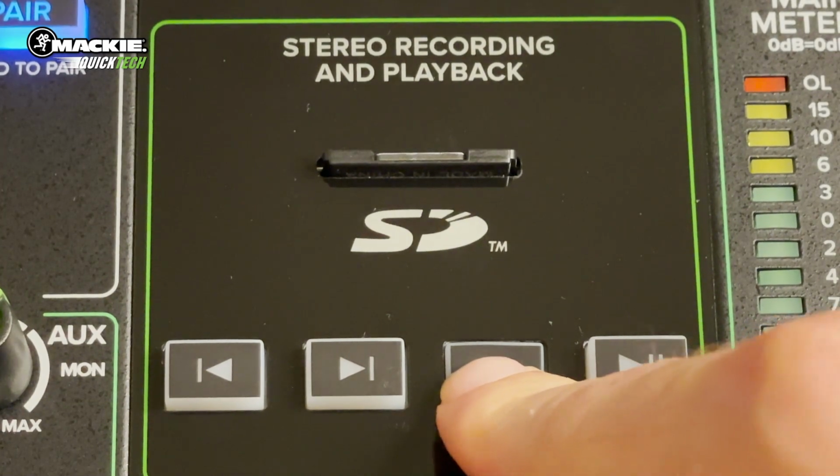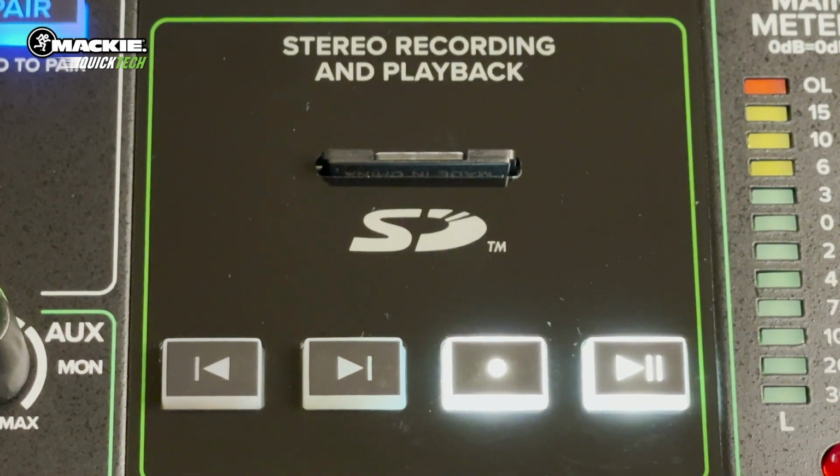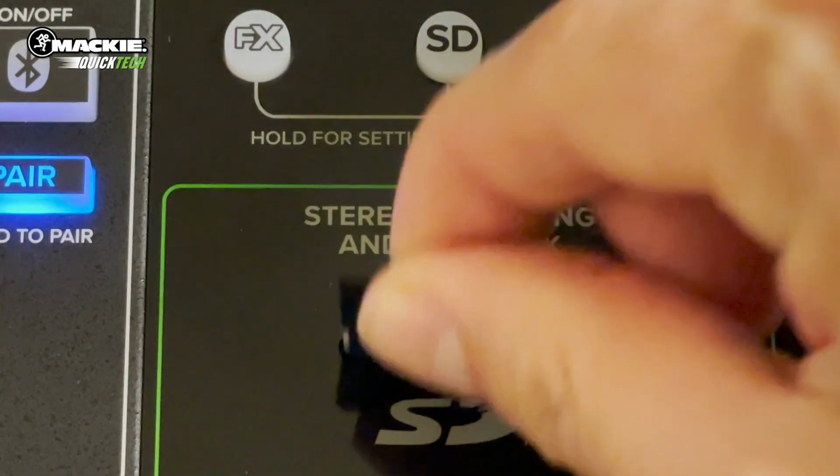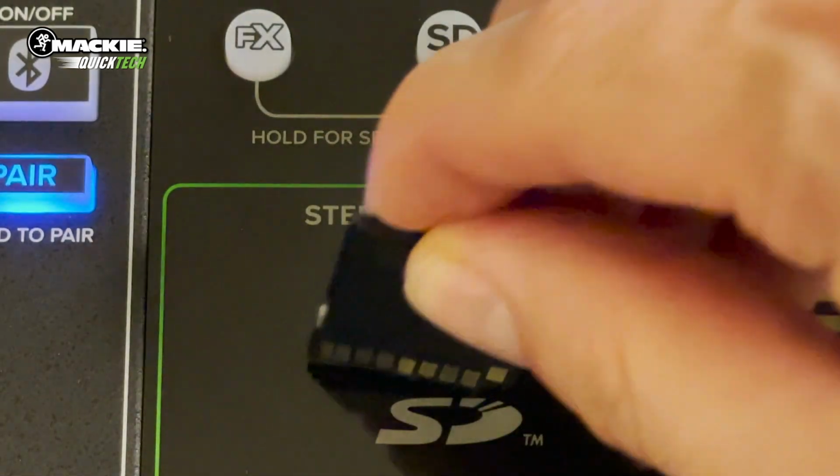This will allow you to listen and play back your recordings and other audio on the SD card, such as backing tracks or your interlude playlist. The SD card can be removed and placed into the computer where files can then be renamed.